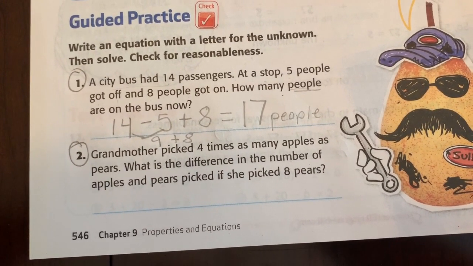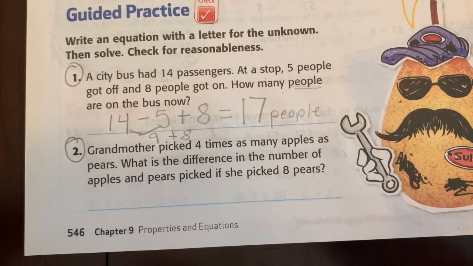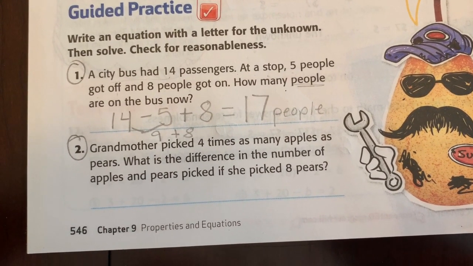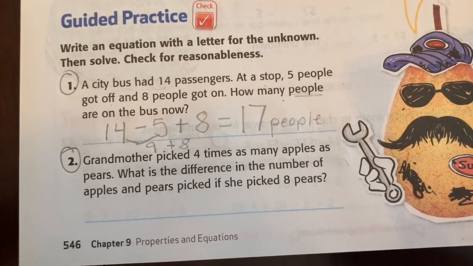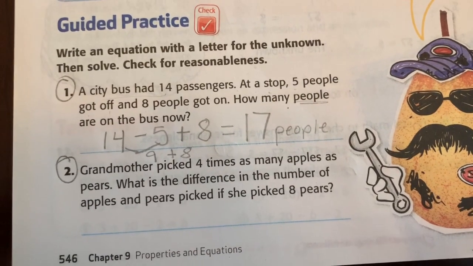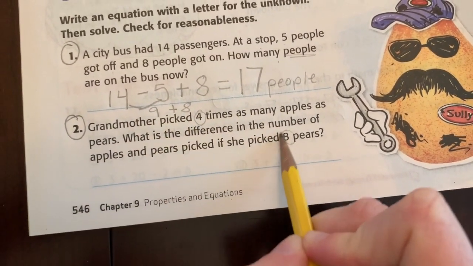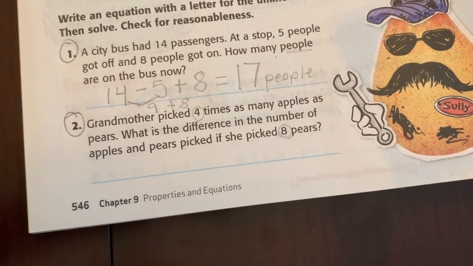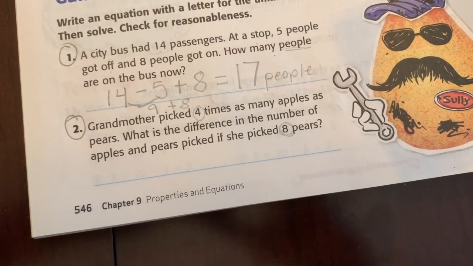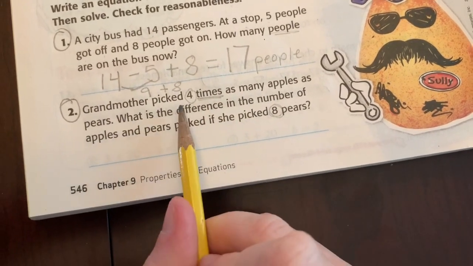Grandmother picked 4 times as many apples as pears. What is the difference in the number of apples and pears picked if she picked 8 pears? Okay, so let's take it step by step. Find our numbers. We've got 4, we've got 8. We're going to have to do some multiplying here because we see that it has the word times.